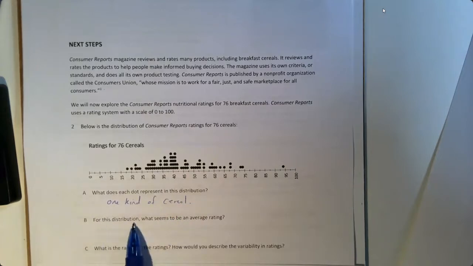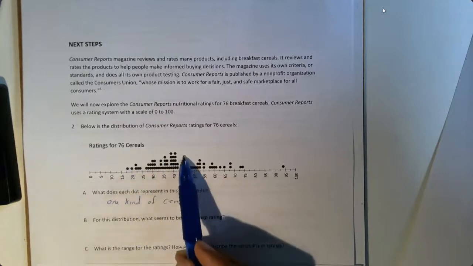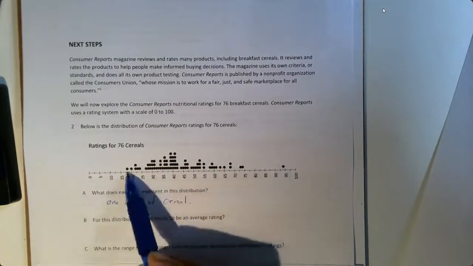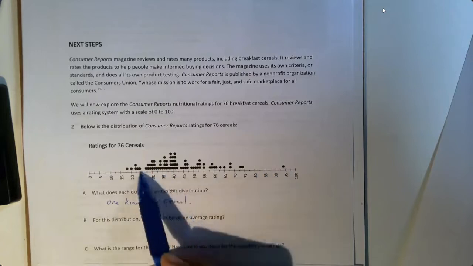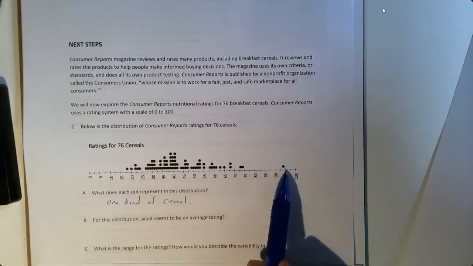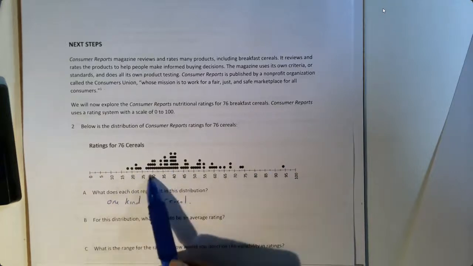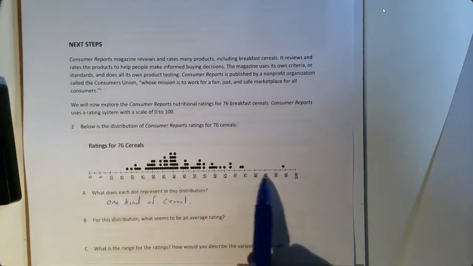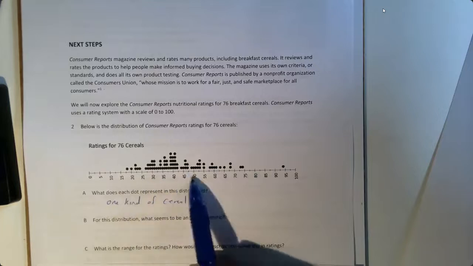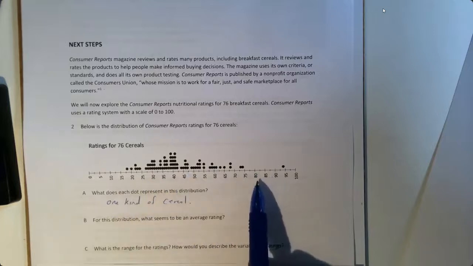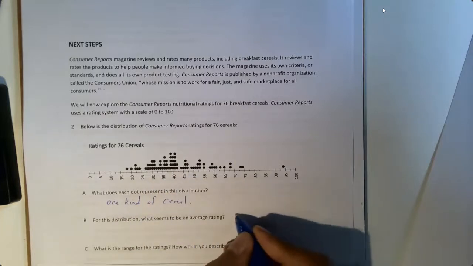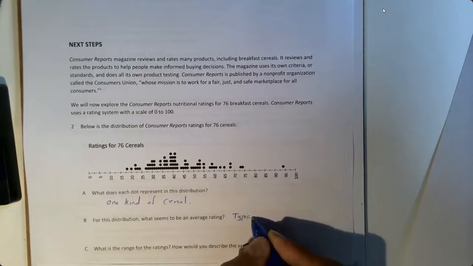For this distribution, what seems to be an average rating? Okay, take a look at this distribution. You see you have an outlier down here. And then what is the center? What is the balancing point? What is the typical rating? That's the question. What is the typical rating?